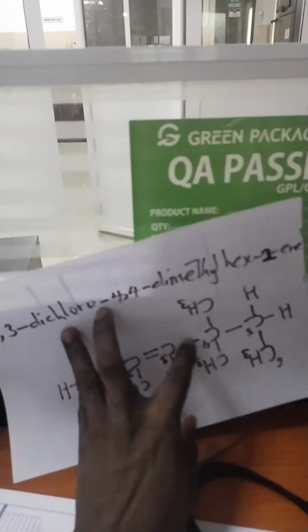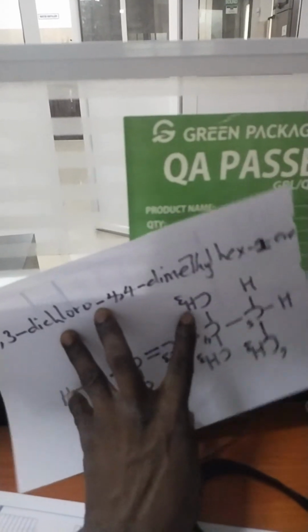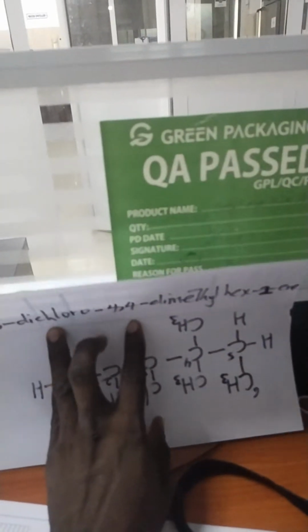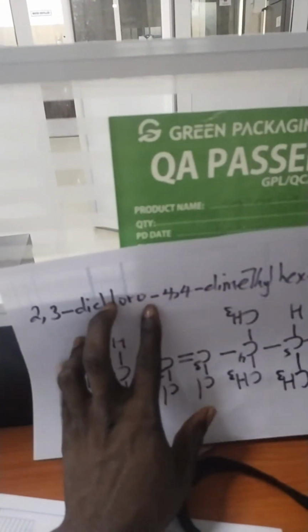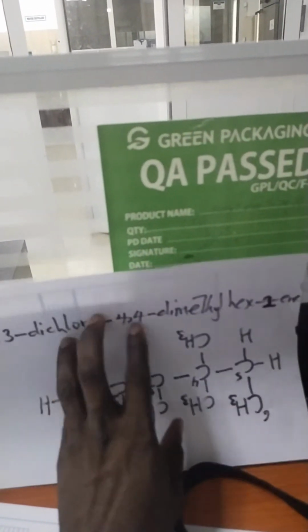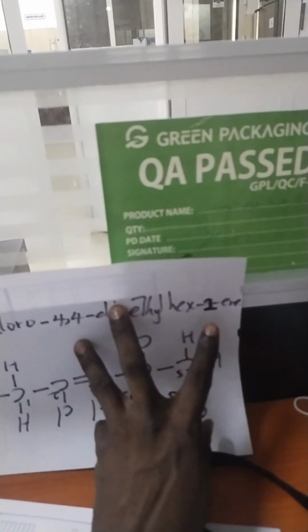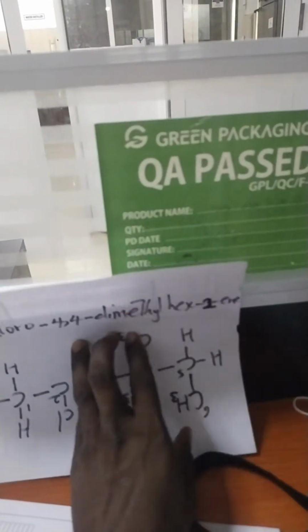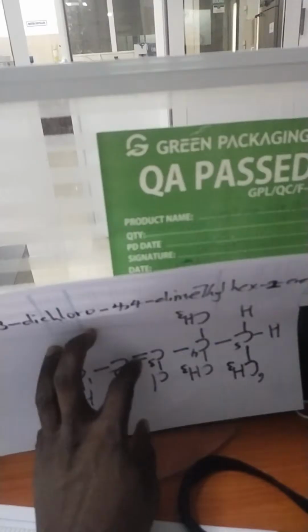The 4 here, we are talking about this 4, the position of the 2 methyl groups. 4, 4, di, because there are 2 of them. This one was di because there are 2 chloro compounds. Dimethylhex-2-ene. The double bond is attached at carbon atom number 2.